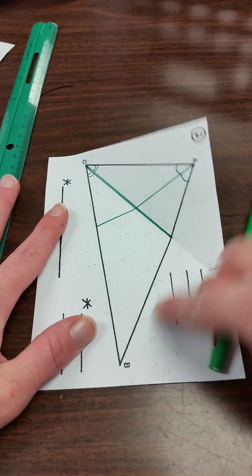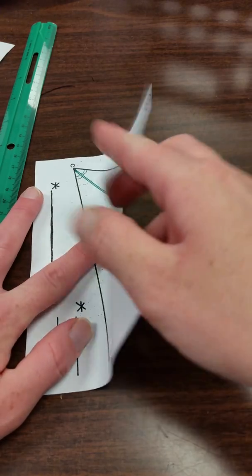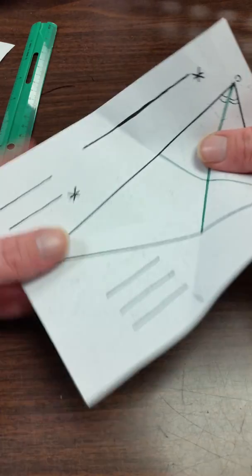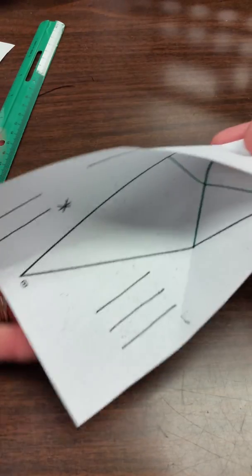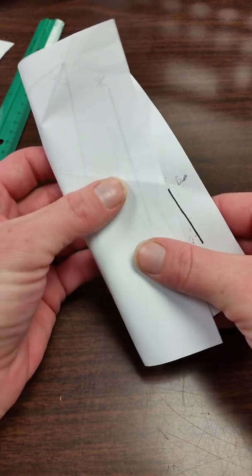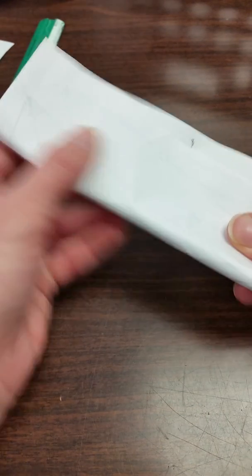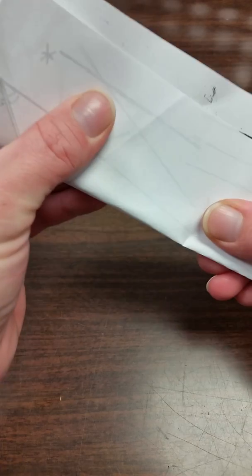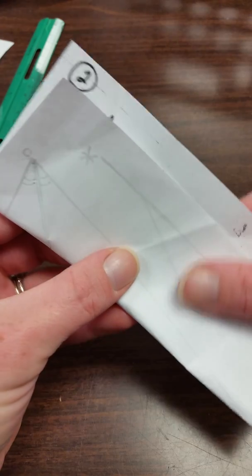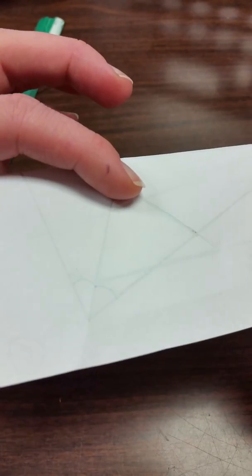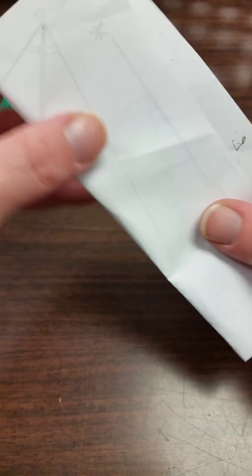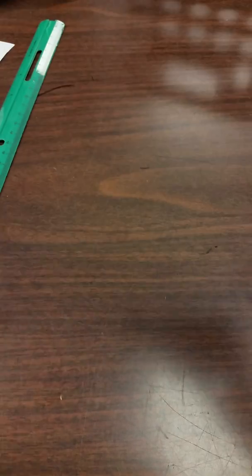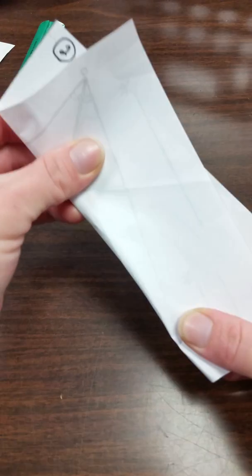So you're putting side BA on top of BC. I'm going to pinch it at B right here to get these folded over. Hang on, I'm having trouble seeing mine.